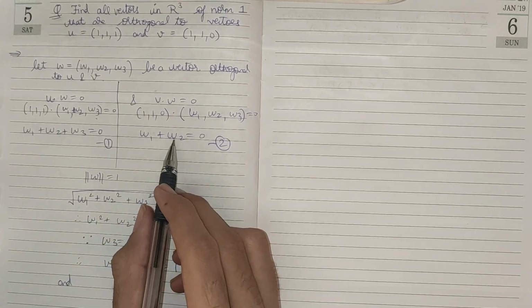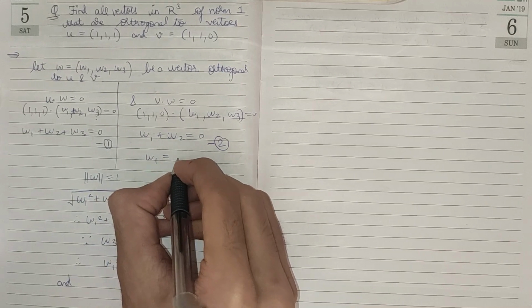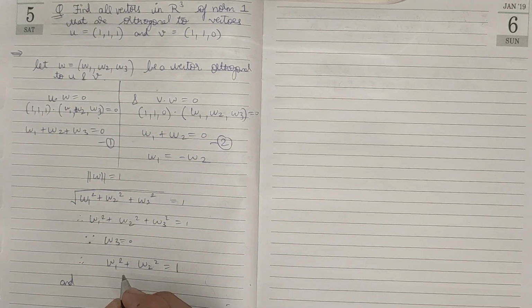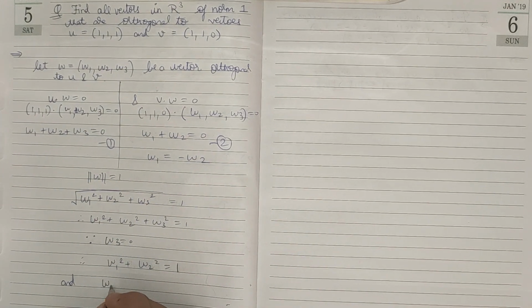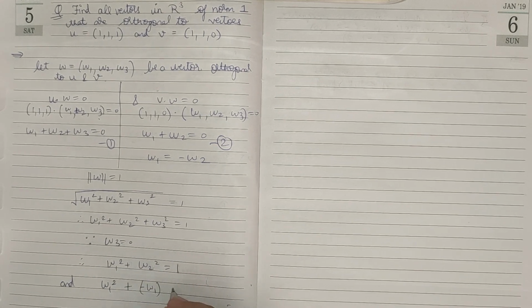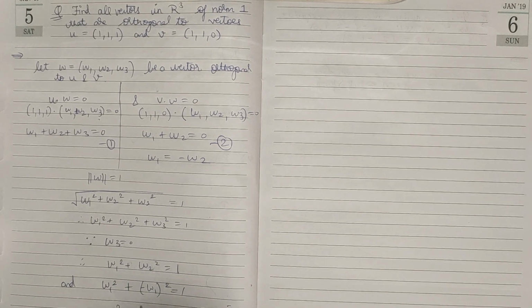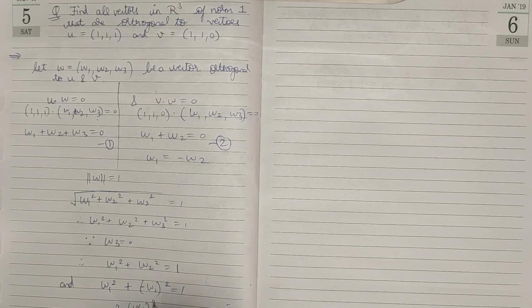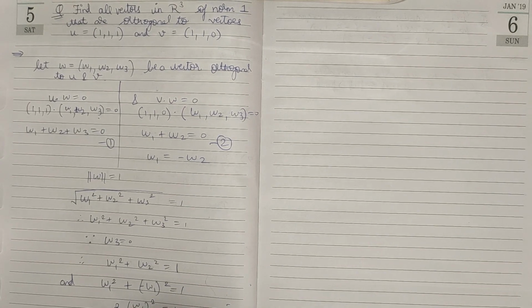w1 is equal to minus w2, and hence we can write w1 squared plus (minus w1) whole squared equal to 1. So 2 times w1 squared is equal to 1, hence w1 will be equal to plus or minus 1 upon root 2.